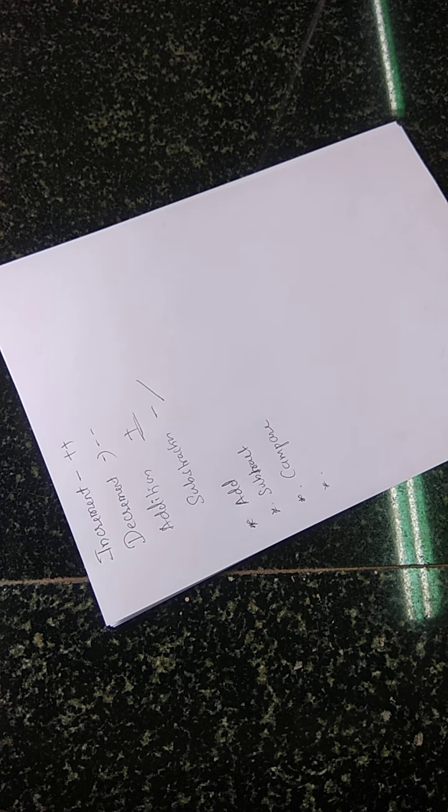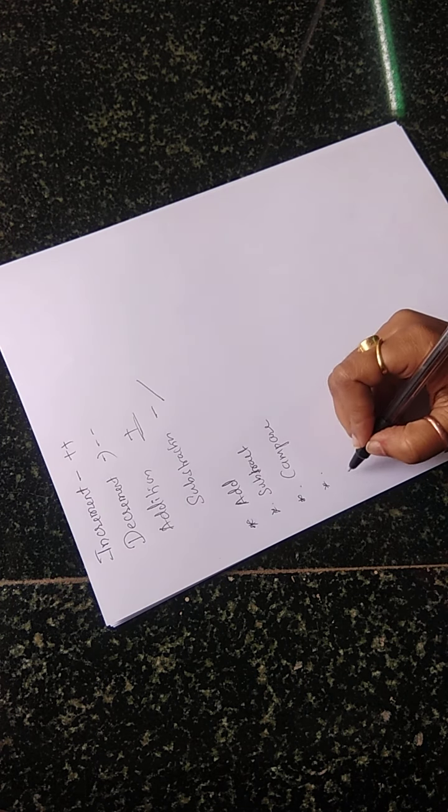Coming to the fourth operation, we can subtract one pointer from another pointer if both are pointing to the same array. Then the subtraction of two pointers is possible.